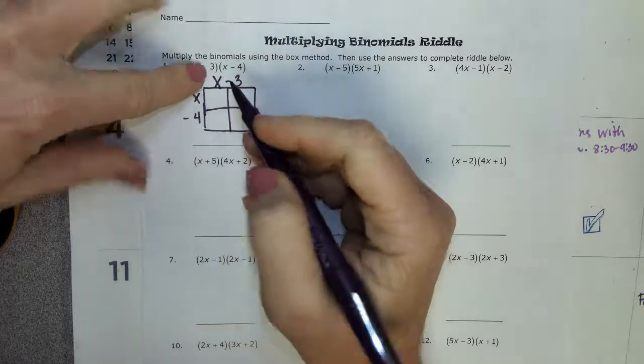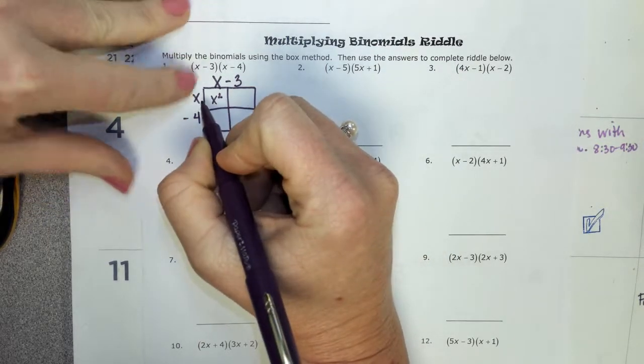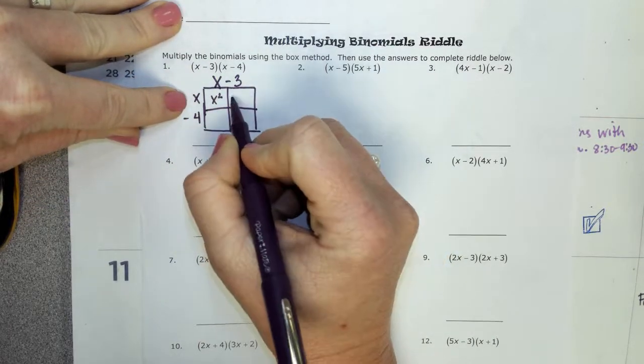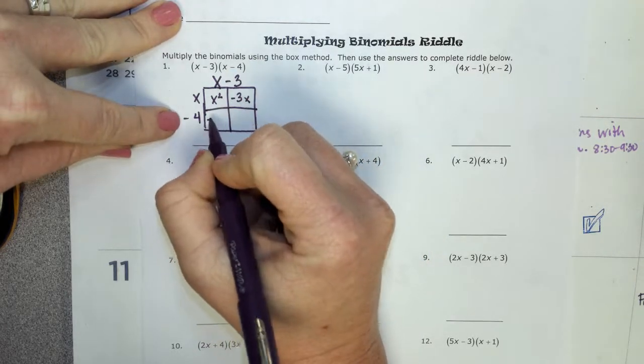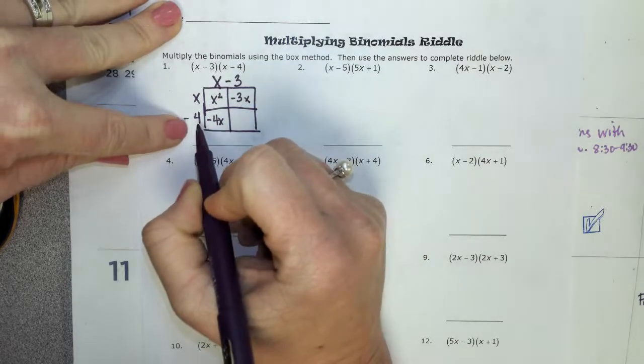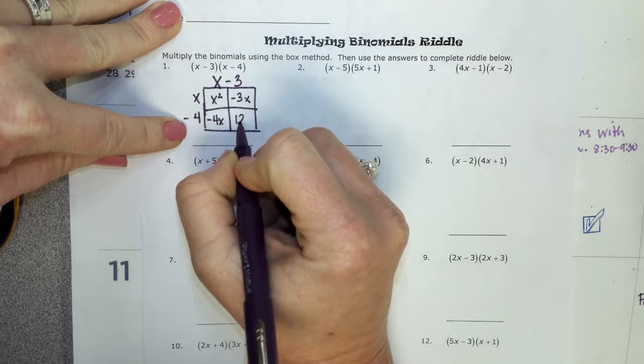Then I would say x times x, this gives me x squared. X times negative 3 gives me negative 3x. X times negative 4 gives me negative 4x. And negative 4 times negative 3 gives me a positive 12.